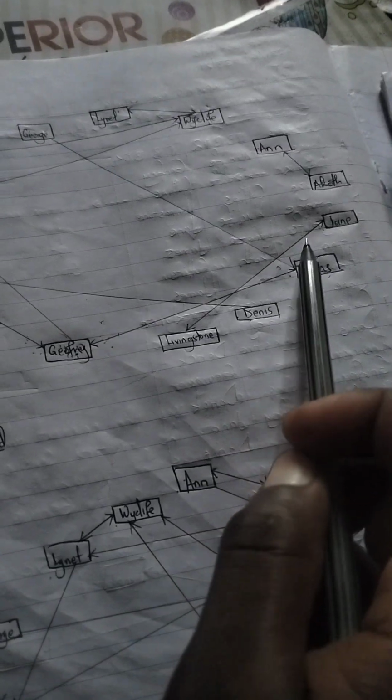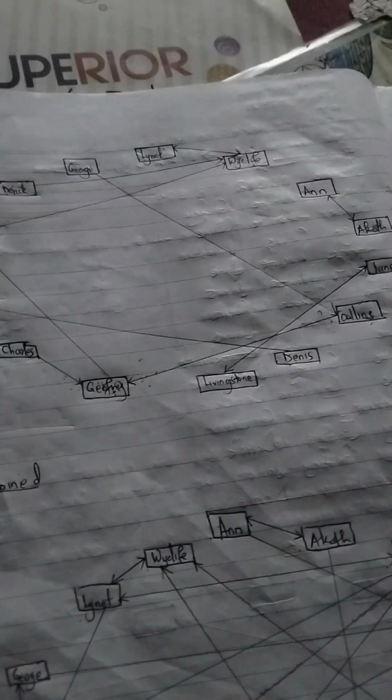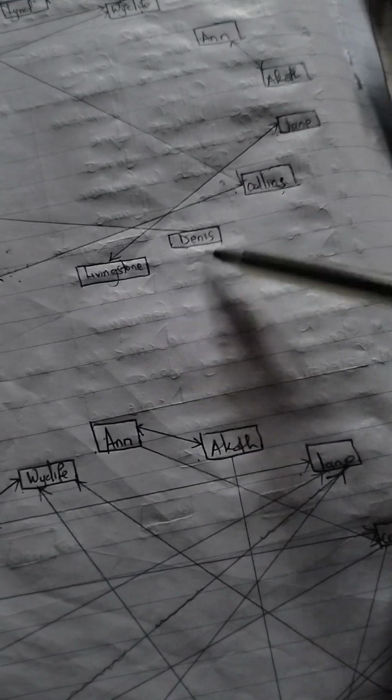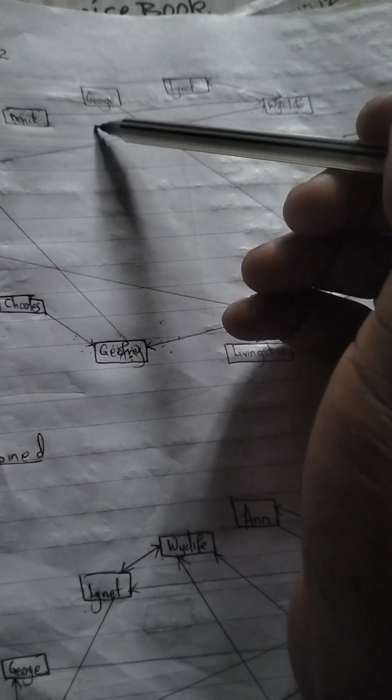1, 2, 3. Yeah. So we have 3 3s. So that's why we have written here plus 3 times 3. Plus, if you look, Charles is now not connected. Dennis from Celestine is also not connected. But if you come to Collins, it's connected again to George.